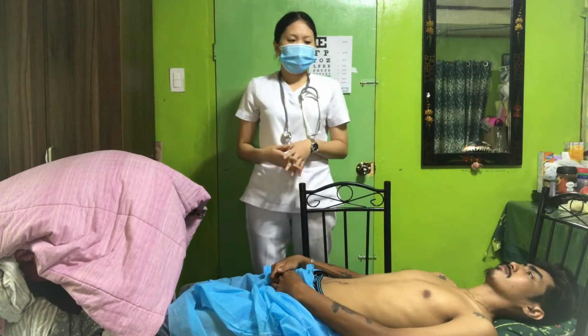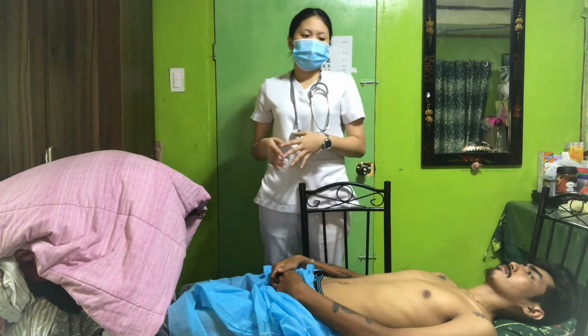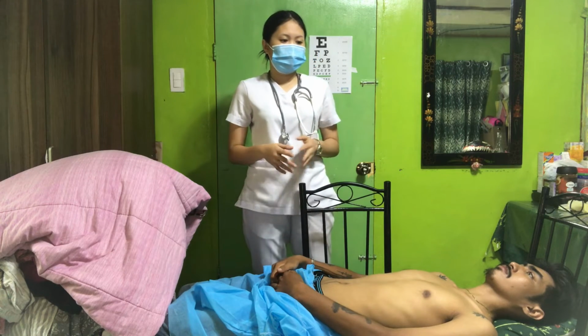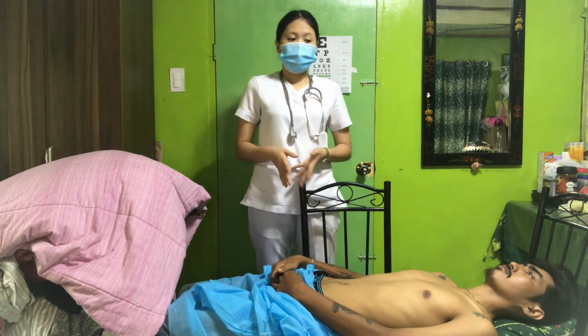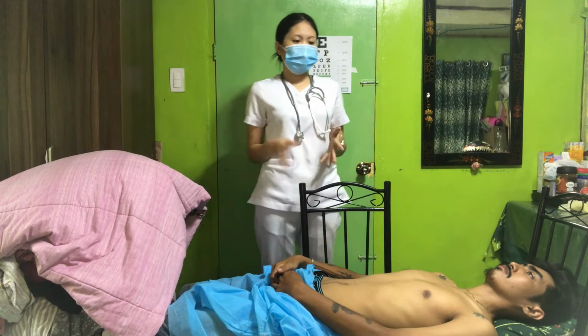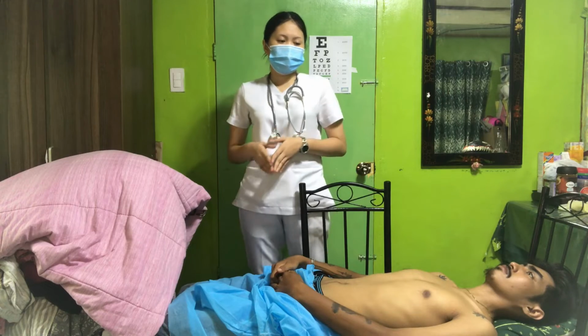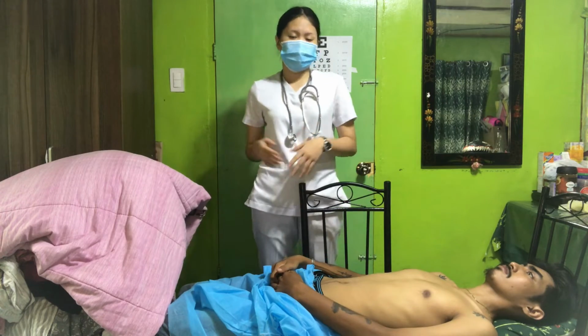If you suspect the patient has a urinary problem, percuss the bladder. Start at a point 5 centimeters above the symphysis pubis and continue to percuss downward. You should hear tympany over an empty bladder or dullness over a full one.